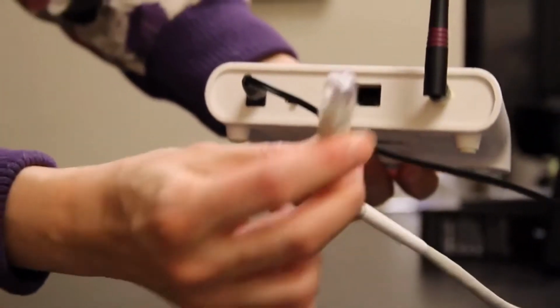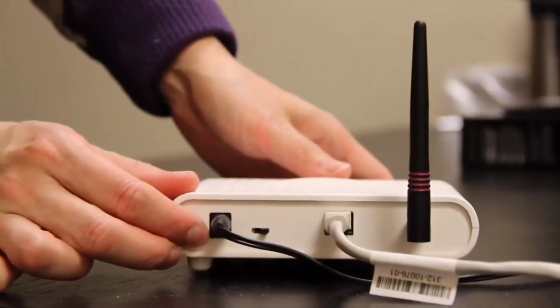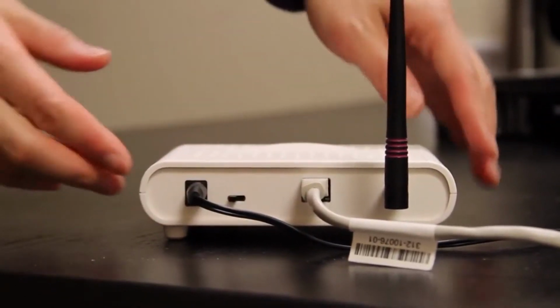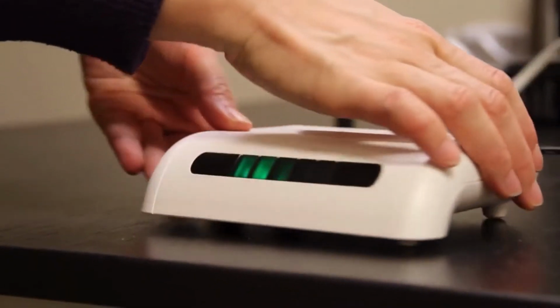Plug in the Ethernet cord as well. We'll use this to connect your IoT cloud to your PC later. Flip the power switch to the left. Lights at the front of the IoT cloud indicate that it is powered on.